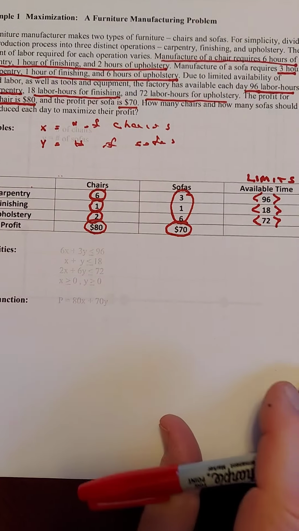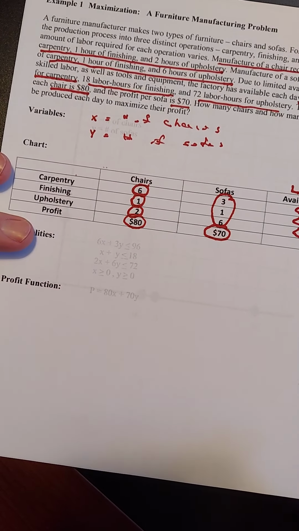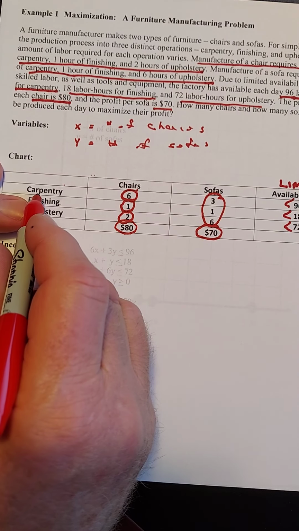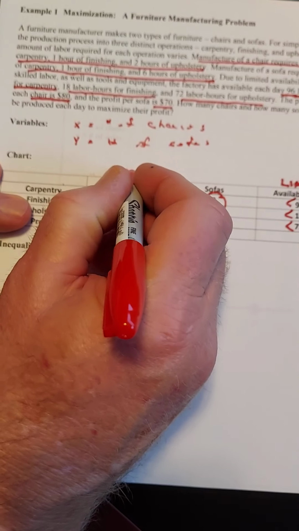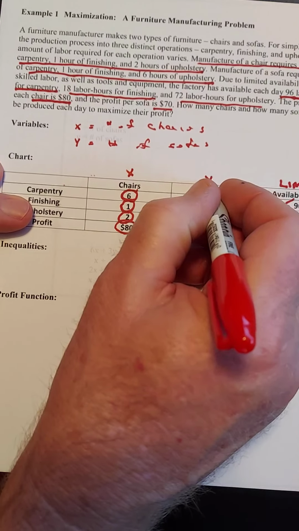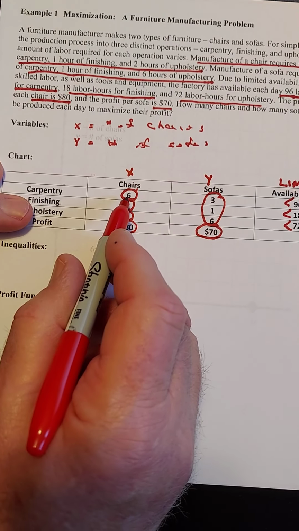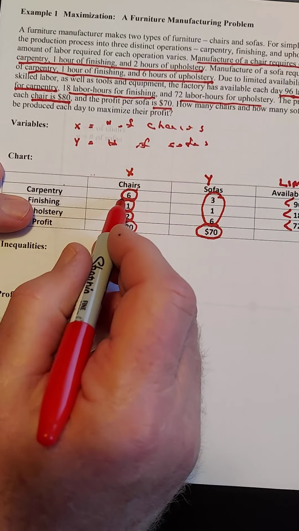Once you have the table, getting the inequalities is real easy. You're going to have an inequality for carpentry. Remember, we're going to produce x chairs and y sofas. So the number of hours that I have available for chairs, if I produce 6 of them, that'd be 6 times x.